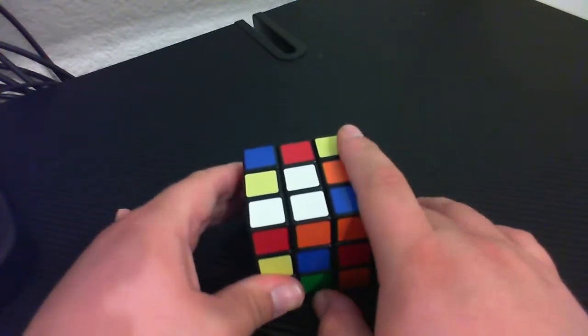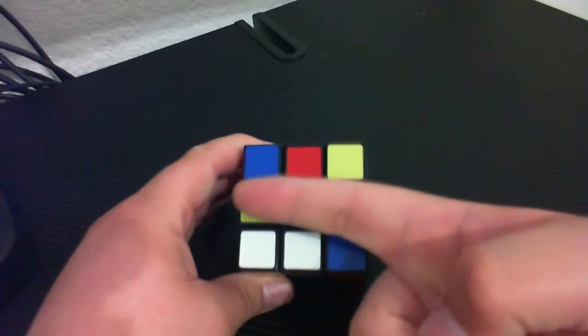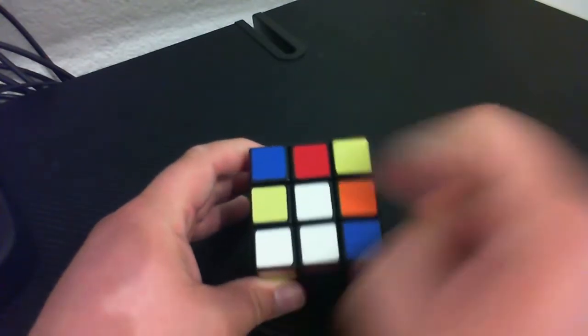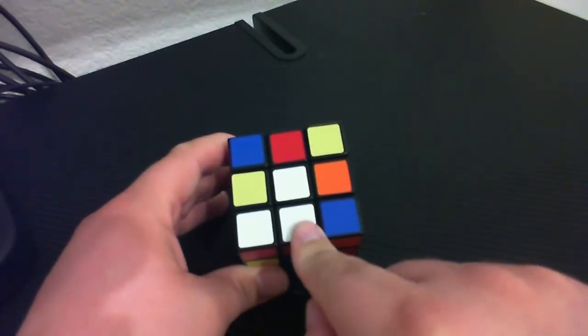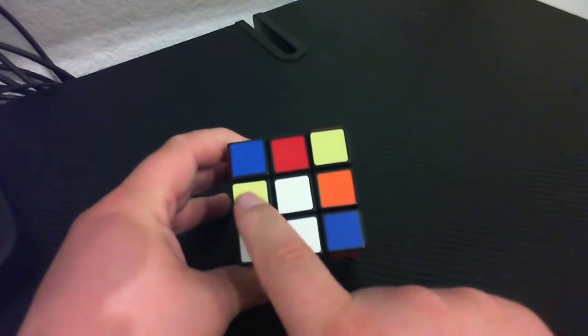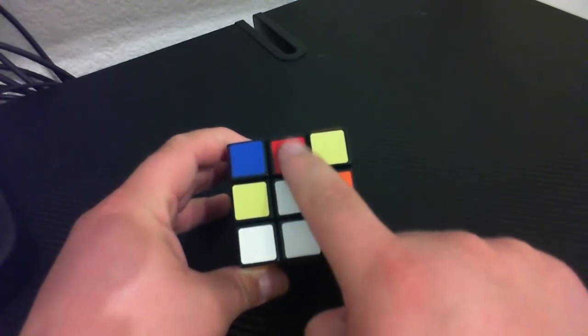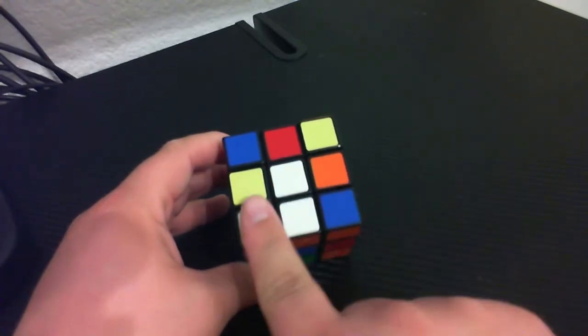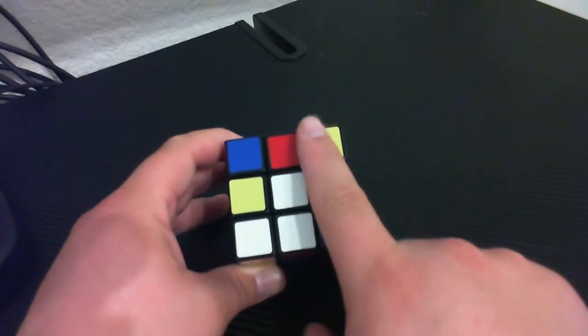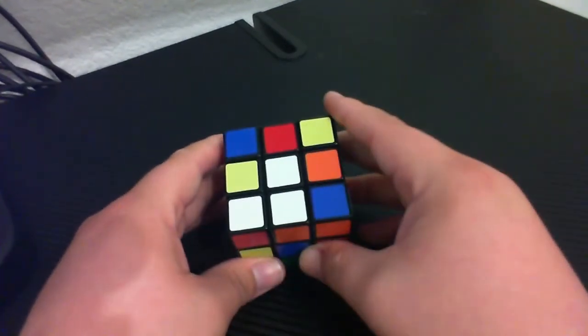Now how we're going to start is we're going to want to make a cross with the white pieces. So we already have a white piece here. We want a white piece here, here, and here. So we get this cross pattern. Just completely ignore the corners for now. You don't even want to think about them.